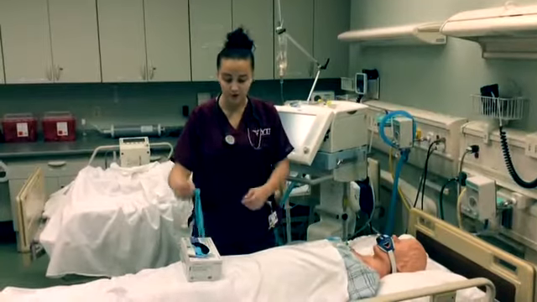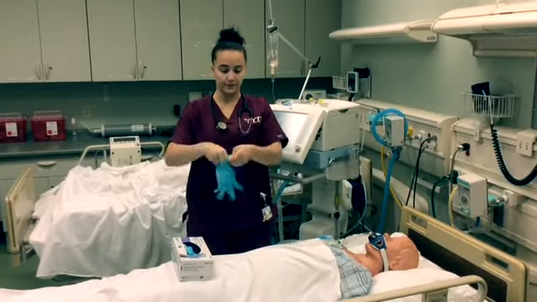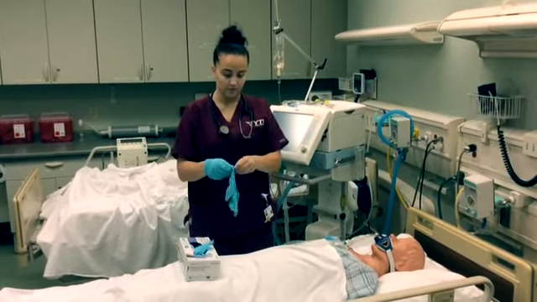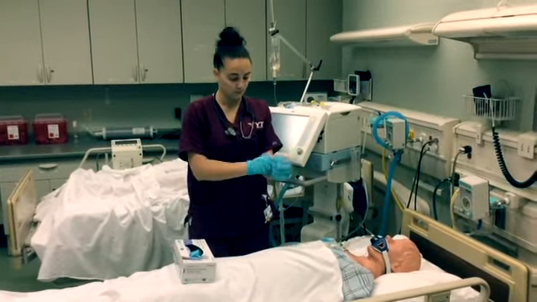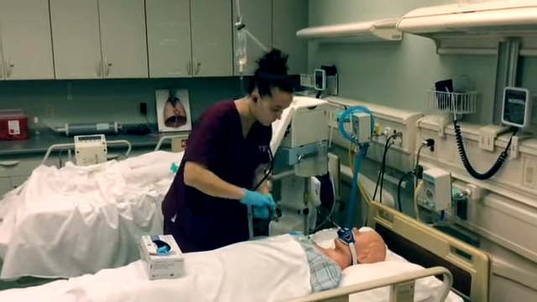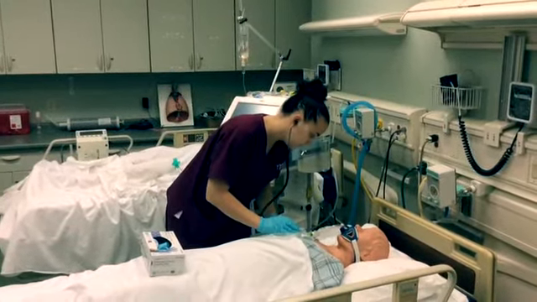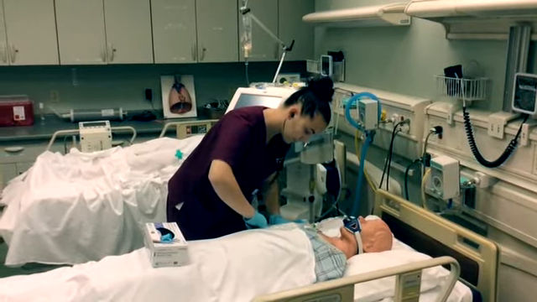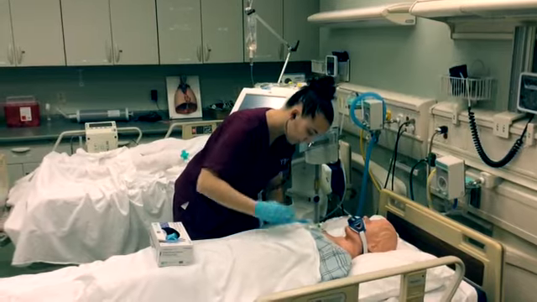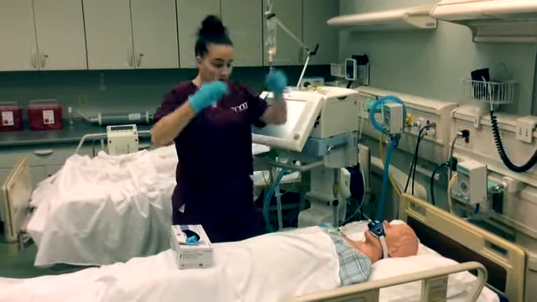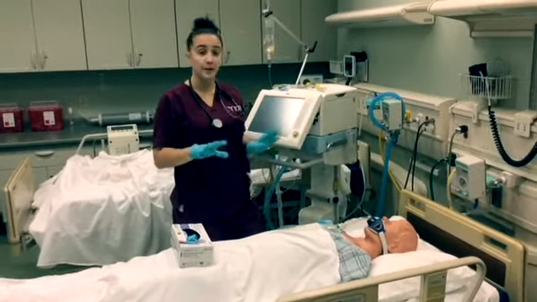To start, we're going to put our disposable gloves on, our clean gloves. We're going to assess our patient. We're going to make sure that we have everything that we need.